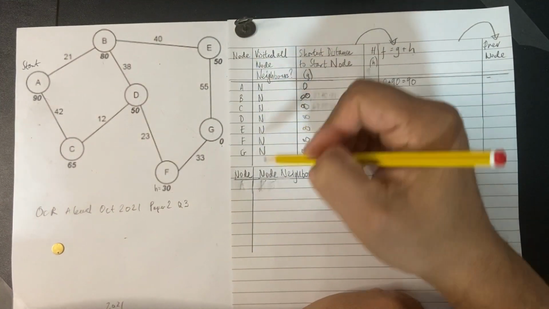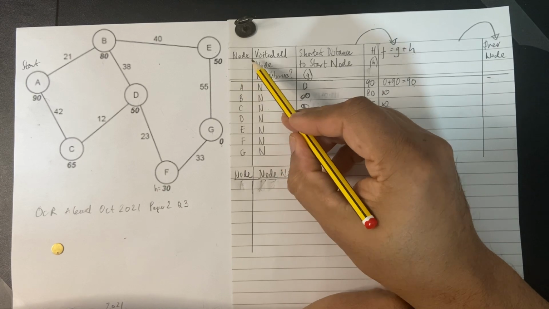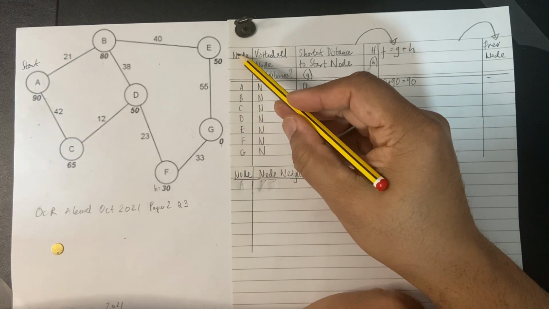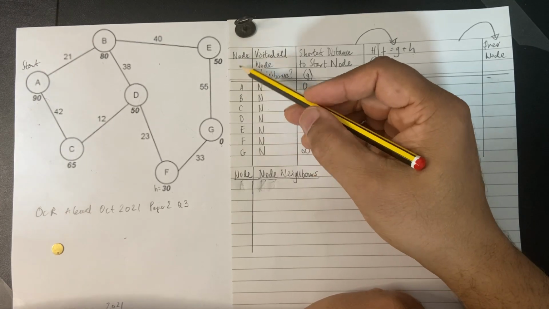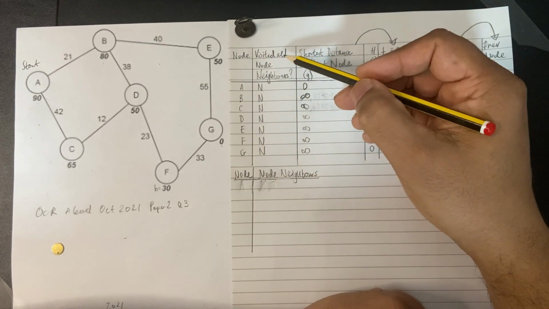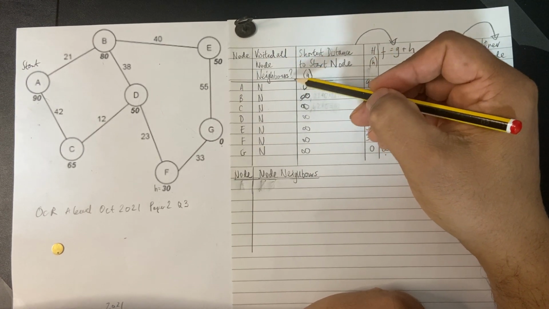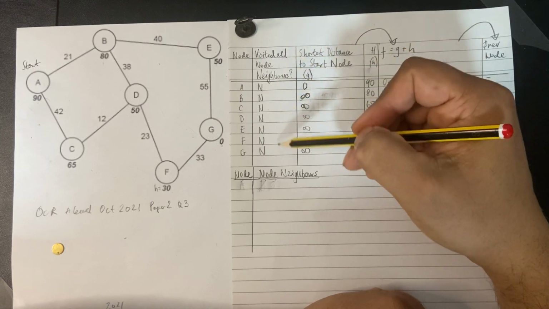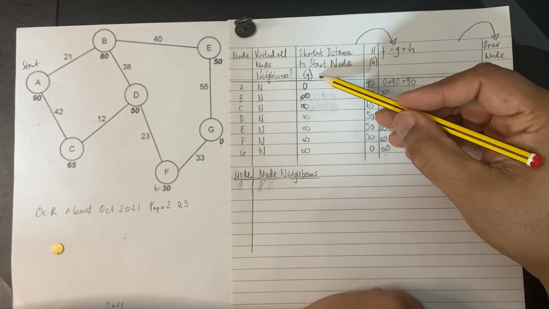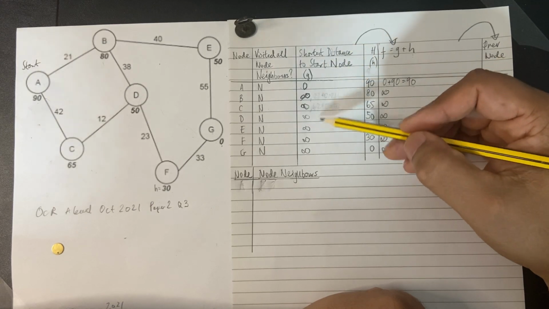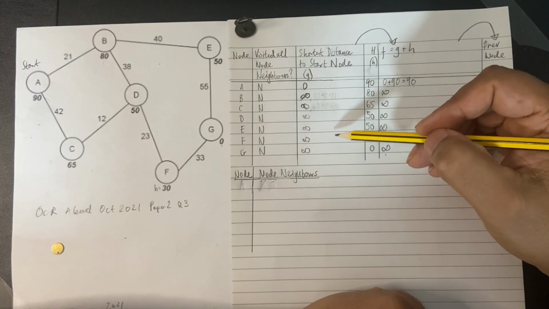Okay, so here are our tables. We have the node, that's the same as manual Dijkstra. Visited all node neighbors, that's a question, and that's the same as manual Dijkstra. You have the distance, shortest distance to the start node, we're calling G now, and that is also the same as in manual Dijkstra.